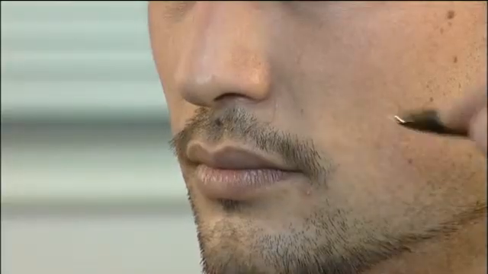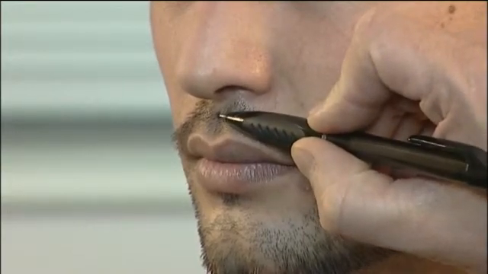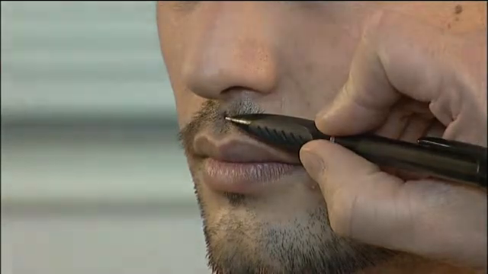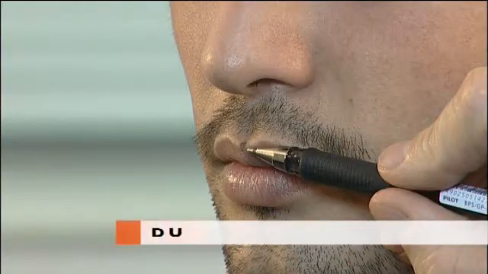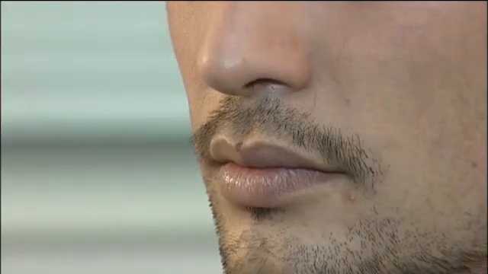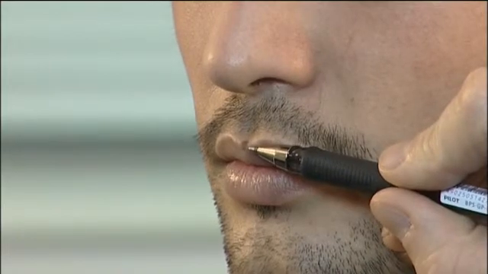Du26 is on the anterior midline at the junction of the upper third and lower 2/3 of the philtrum. Du27 is on the anterior midline at the junction of the philtrum and the upper margin of the lip.